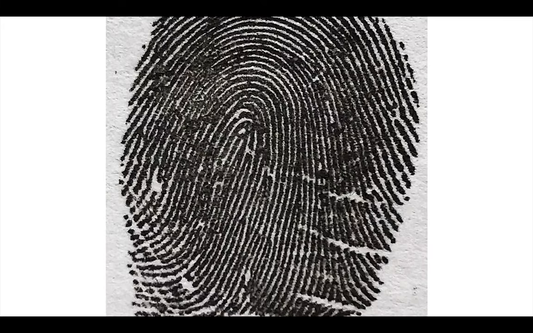Let's zoom in here. Let's see if we can find a bridge in here somewhere. I see some bifurcations. Here's a bifurcation. Can you find a bridge in here?